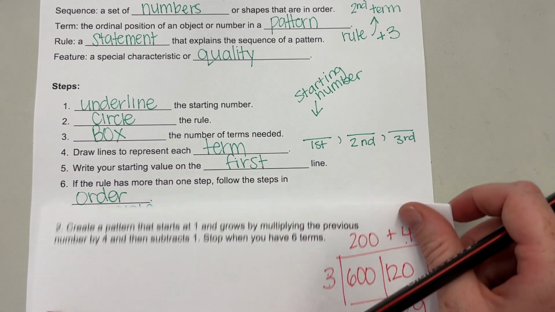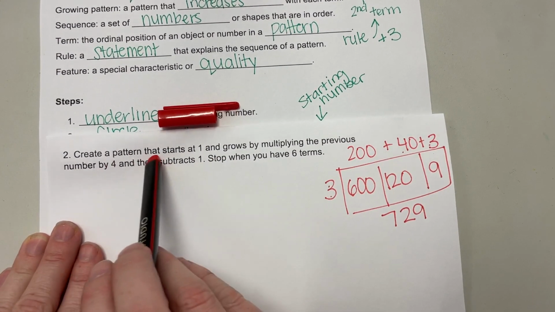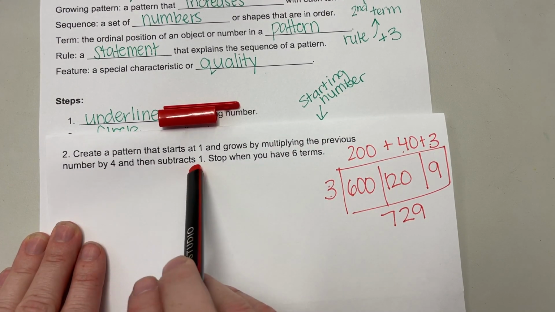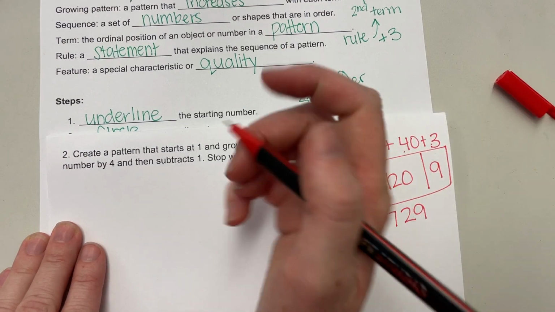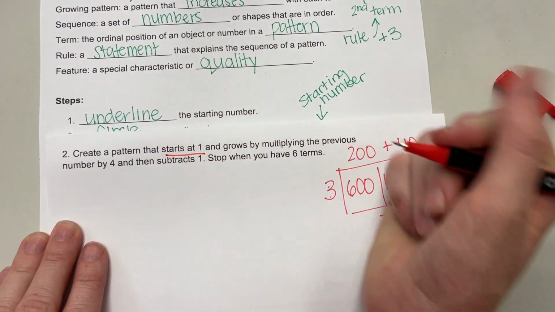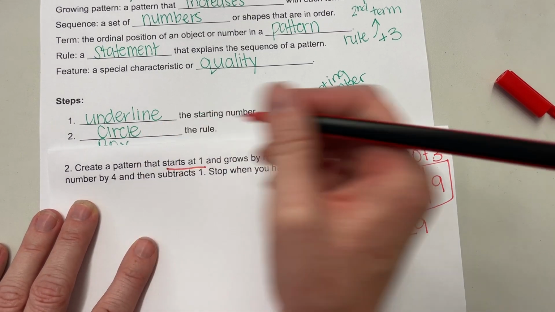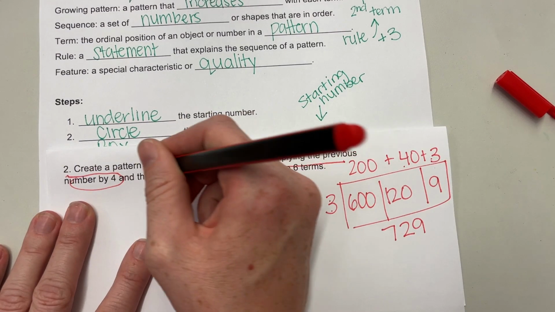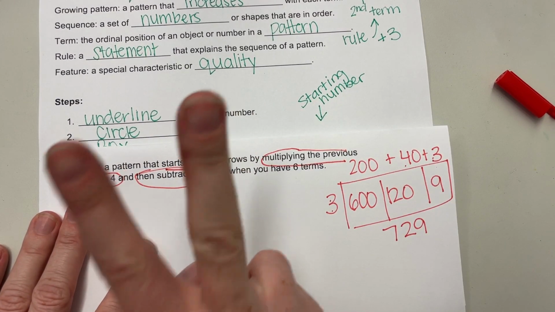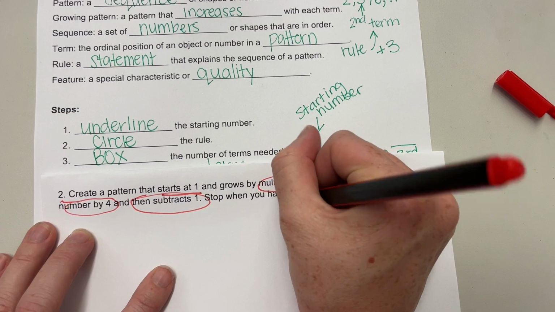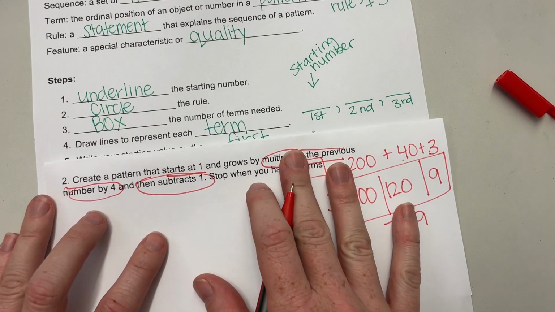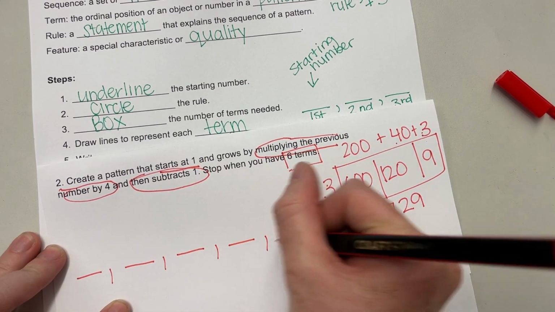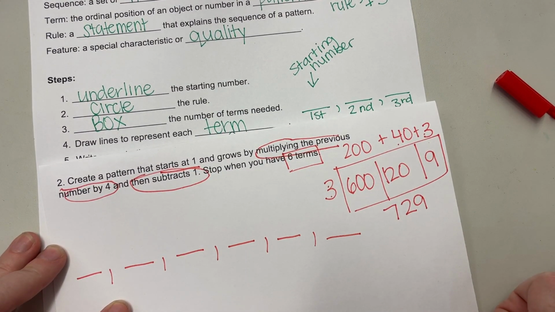We are going to do the second problem. It says create a pattern that starts with 1 and grows by multiplying the previous term by 4, then subtracts 1. Stop when you have 6 terms. So I need to underline the first number, so start at 1. I need to circle the rule, so multiply by 4 and then subtract by 1. So there's 2 steps. Box the number of terms needed. I need 6 terms. Draw lines to represent each term. So 1, 2, 3, 4, 5, 6 terms.